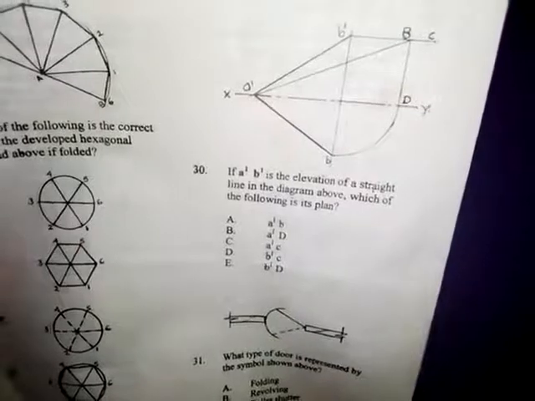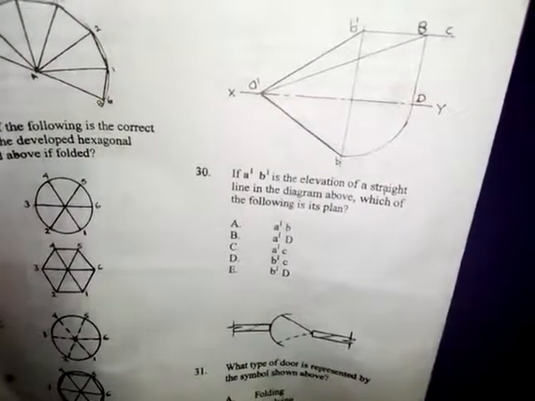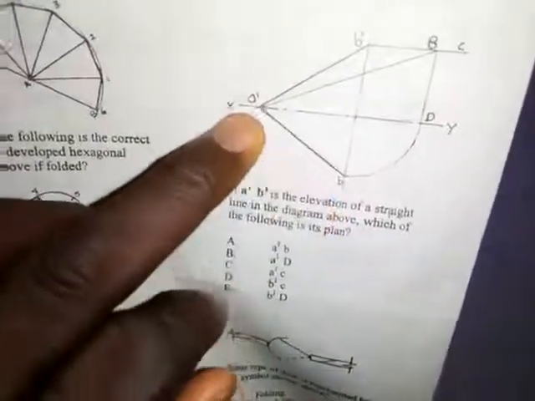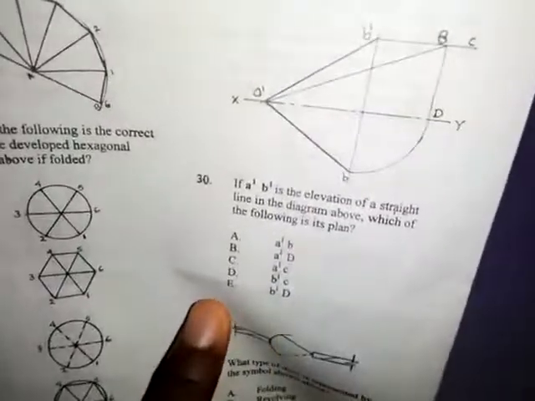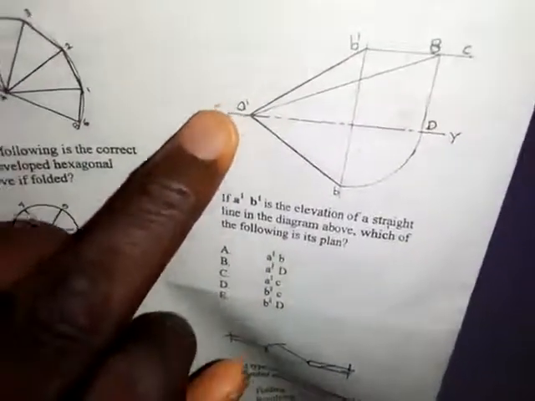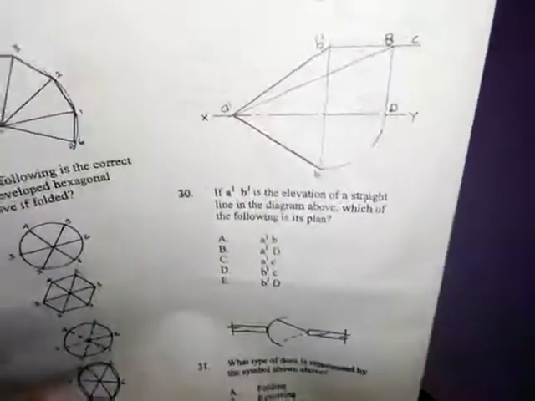Question 30. If A prime B prime is the elevation of a straight line in the diagram above, which of the following is its plan? So its plan is A prime B, which is option A, the correct answer. A prime B prime is the front elevation, and A prime B is the plan. So take note of that. And then A prime B is the true length. In case they ask for true length, A prime B here is the true length.